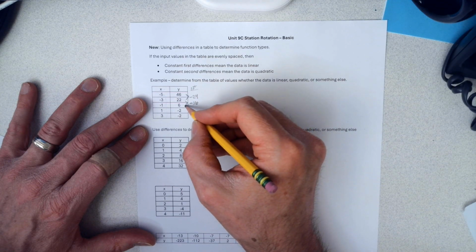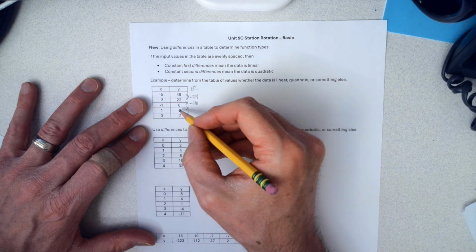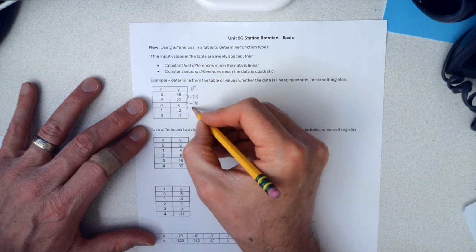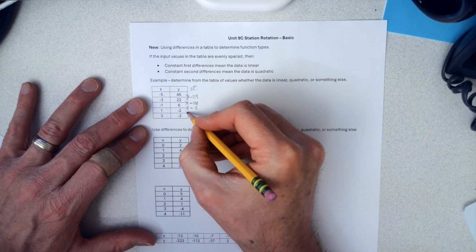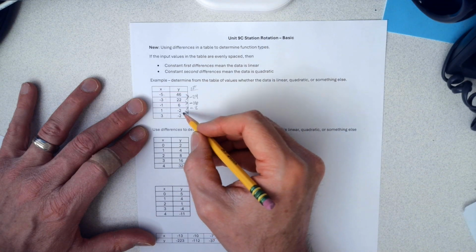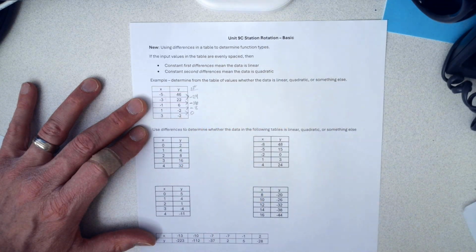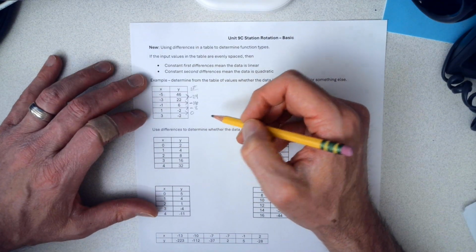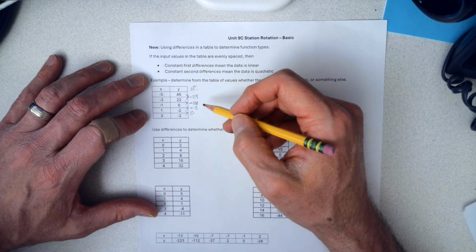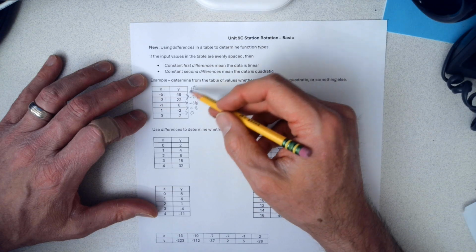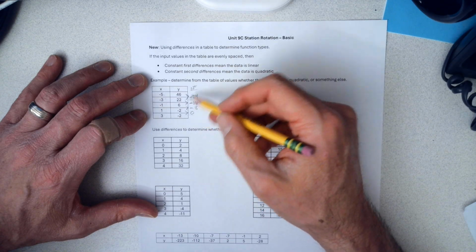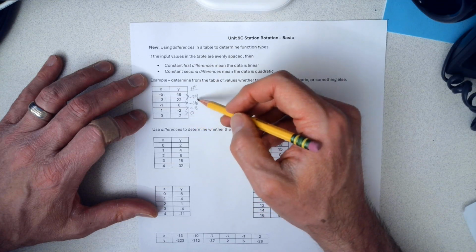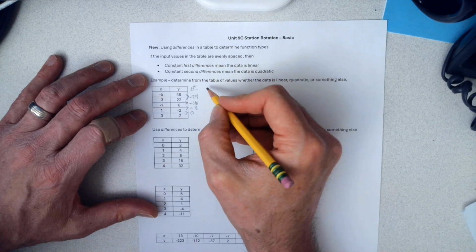And now between the 6 and the negative 2, I'm going to do negative 2 minus 6, which is negative 8, and negative 2 minus negative 2, which is 0. Okay. If these were all the same, if these were constant values in here, I'd be able to say that this data was linear, but these are not all the same number, so that's not the case.